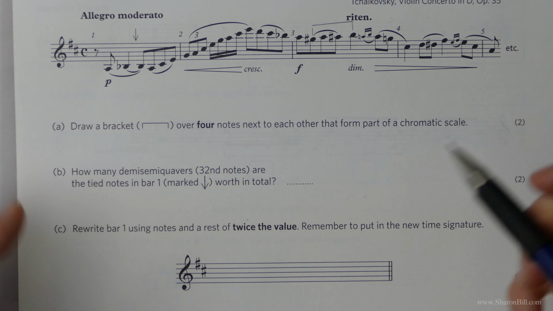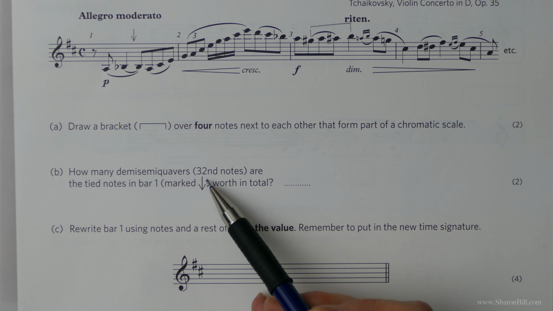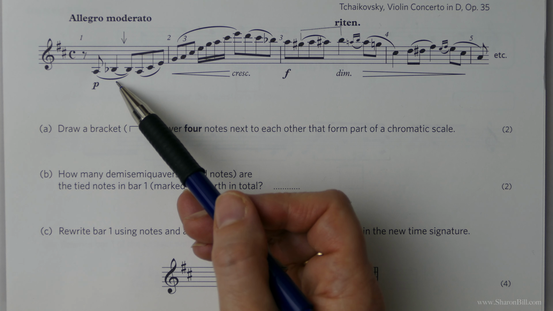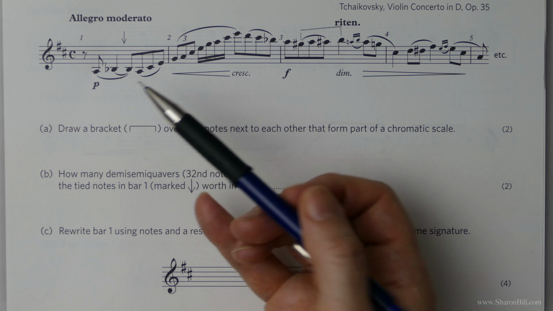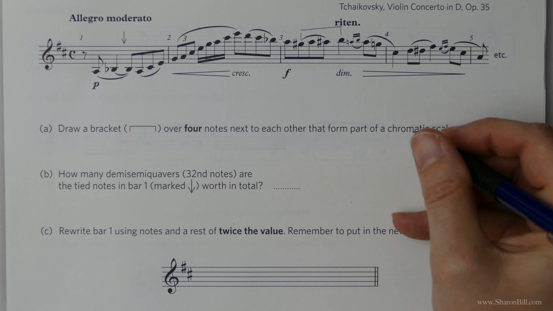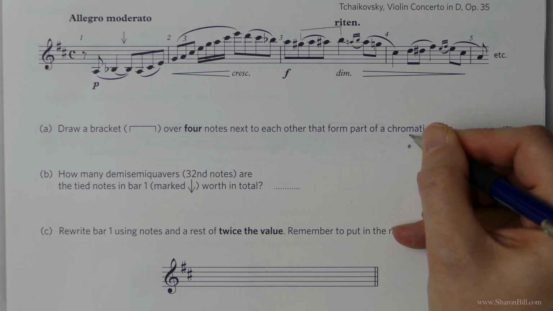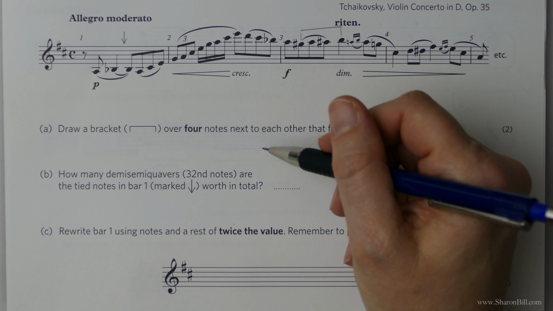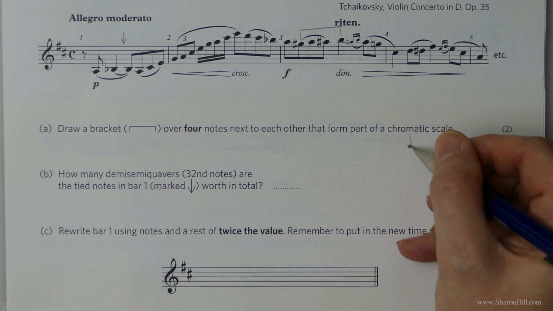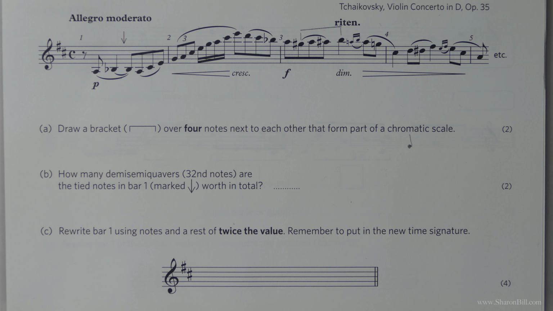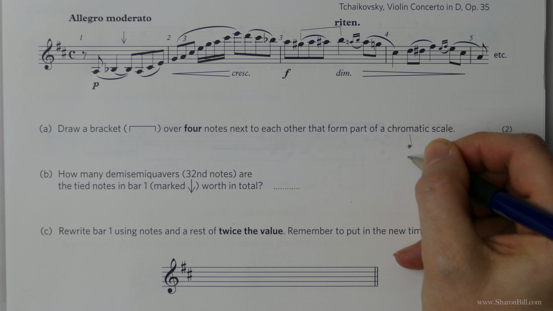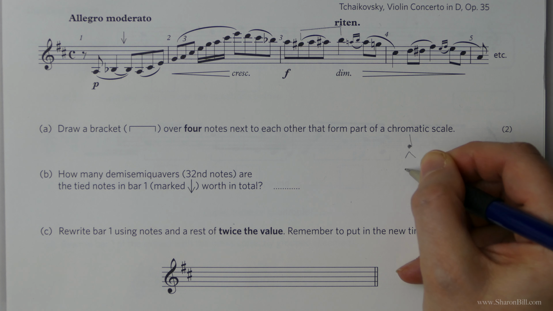And now a little bit of maths work. We need to say how many demi-semiquavers, how many 32nd notes, the tied notes in bar 1 are worth. Now then, maths is not my strong point, and so I diagram this out. I think it's a better way to visualise it. If you're a maths whiz, you can by all means just work out the maths in your head. But I think it's better to just diagram it out, just to avoid making mistakes. It's always better to show your workings out so that you're thorough.